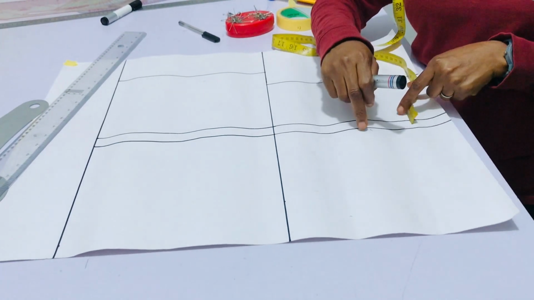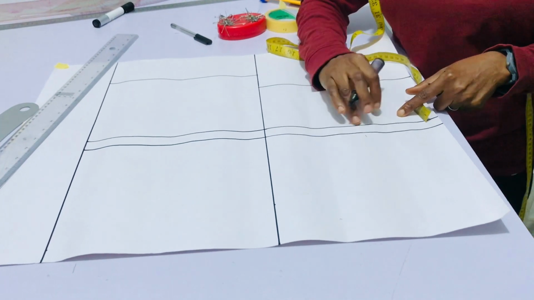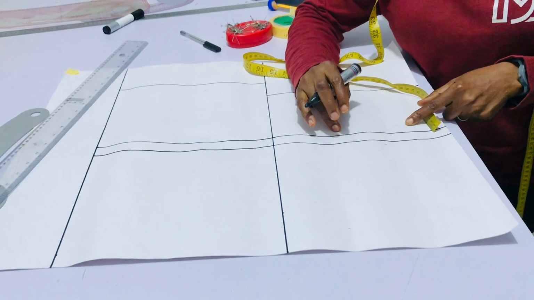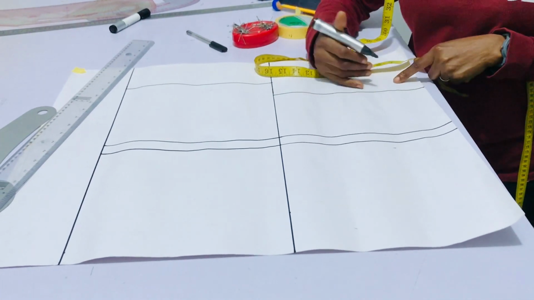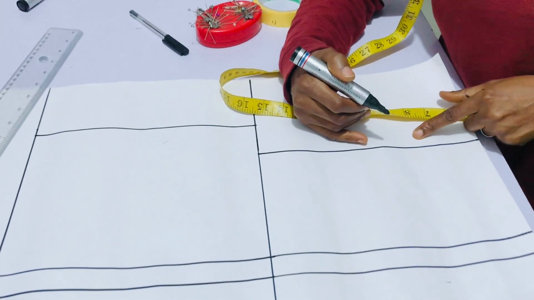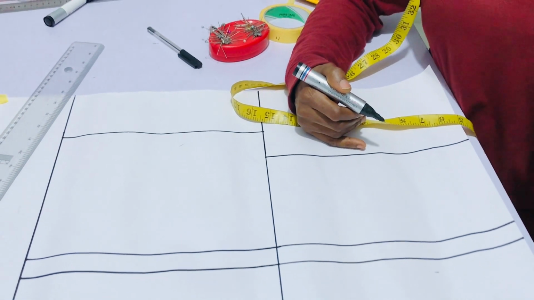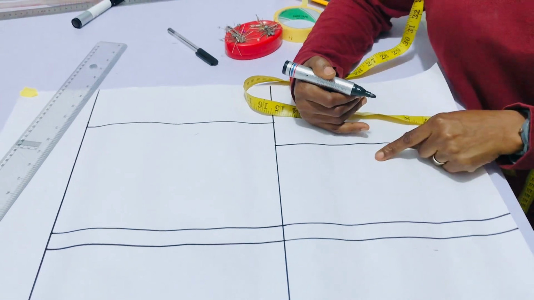So the first line here is my chest line plus 1 inch. And the second horizontal line here is my bust length, or you can call it your bust line. And the third line that I have here on this back block is my back waist length. Please, if you are still having issues with taking measurements, you can go check our measurement taking video.